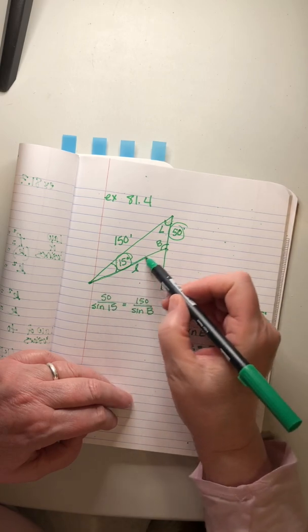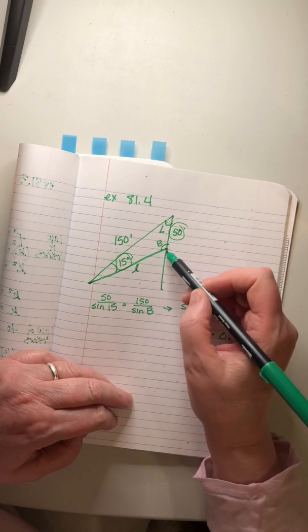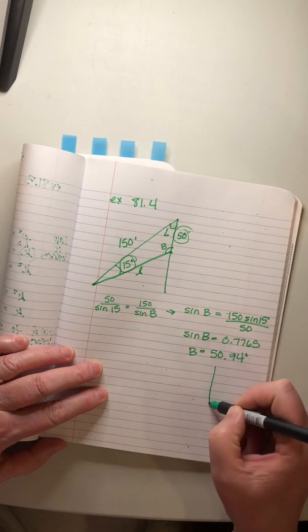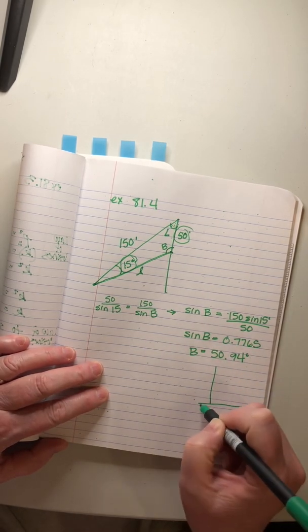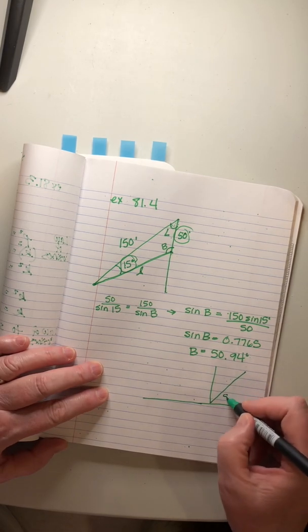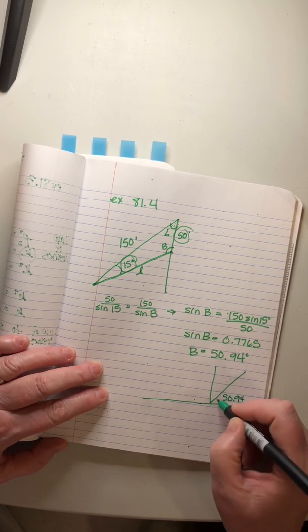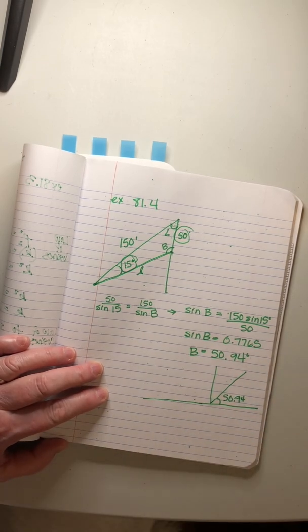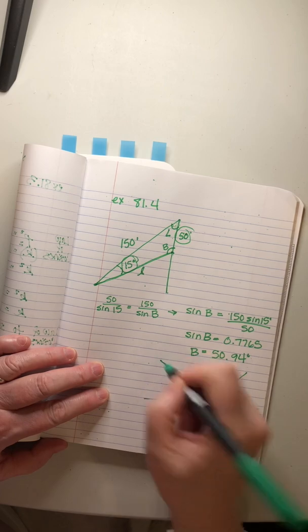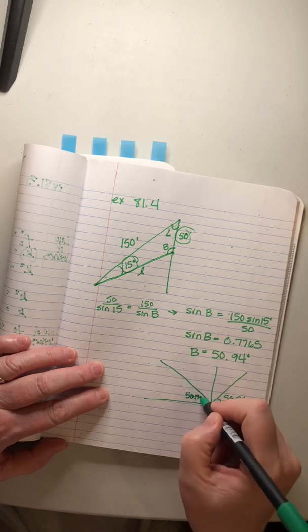Okay, but again, we have to be aware of ambiguity, because when we look at this, we can see there's no way that's a 50-degree angle. That's definitely more than 90 degrees. So let's quickly consider: a 50-degree angle would be like this, right? It looks sort of like that. But it could also be this angle.